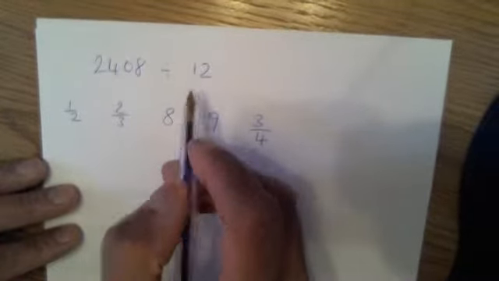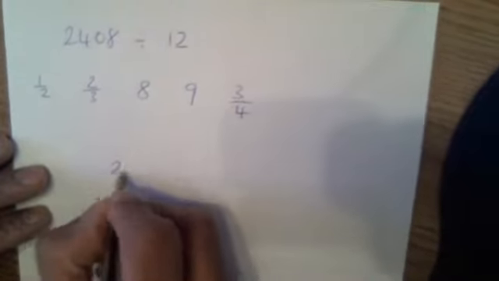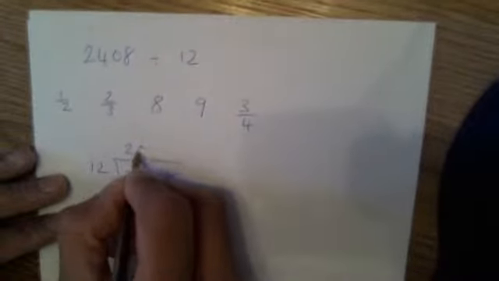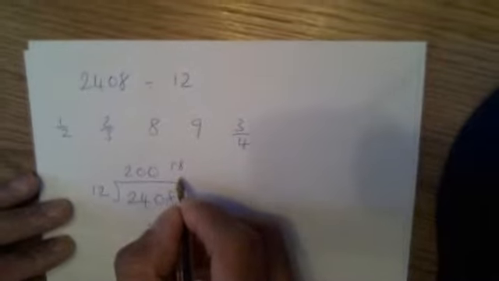Okay, so if we go back to our original question, 2,408 divided by 12, and the options are half, 2/3, 8, 9 and 3/4. If we work this out, 2,408 divided by 12, the answer is 200, remainder 8.